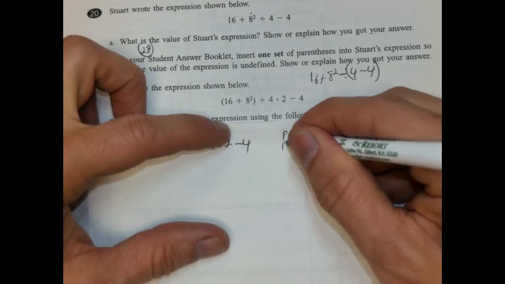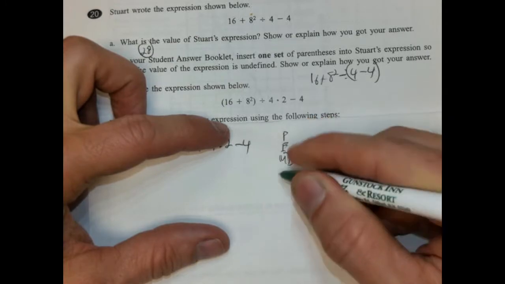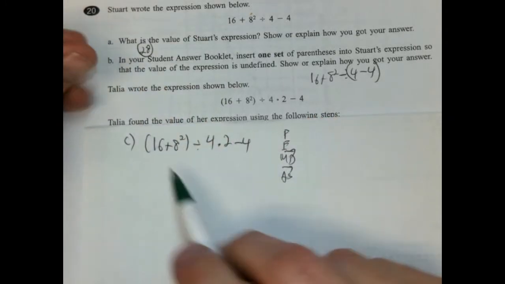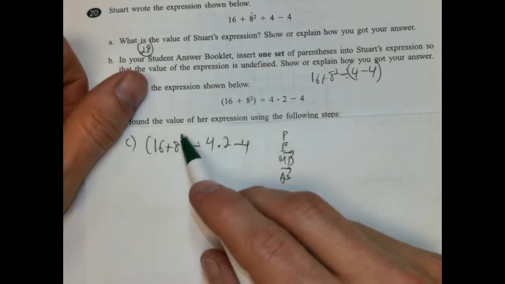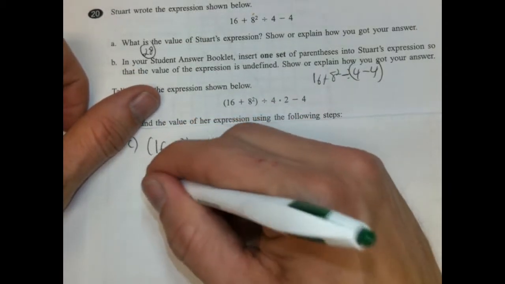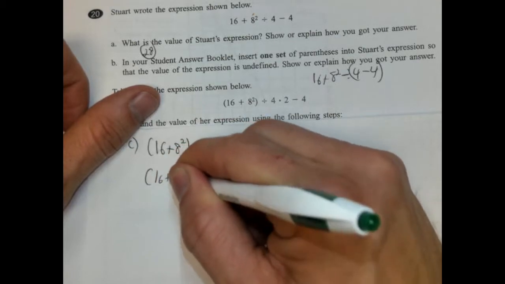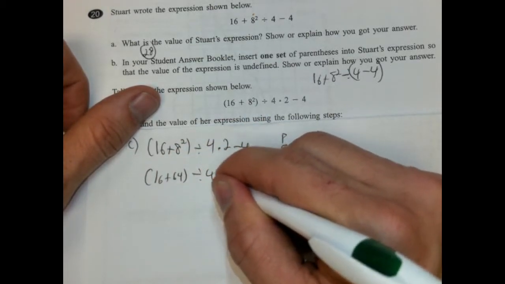I'll write that again. PEMD, arrow, AS, arrow. Okay, so parentheses, yes, we have in parentheses. And in the parentheses, we have addition and exponents. So we're going to do exponents first. So 8 squared is going to be 64. So we have 16 plus 64 divided by 4 times 2 minus 4.